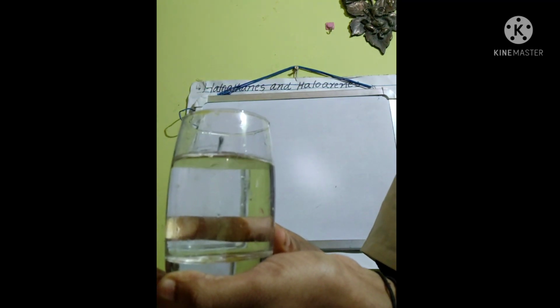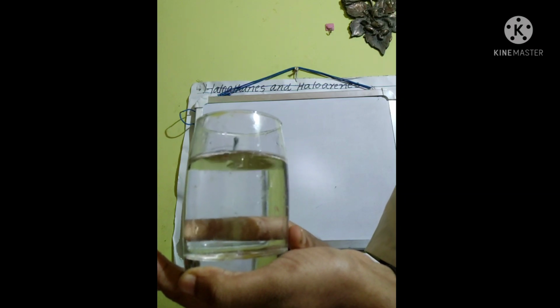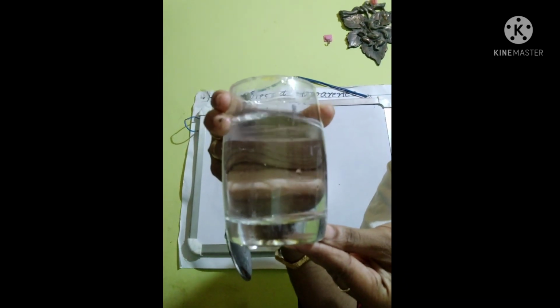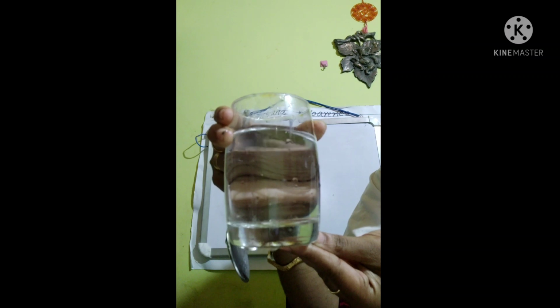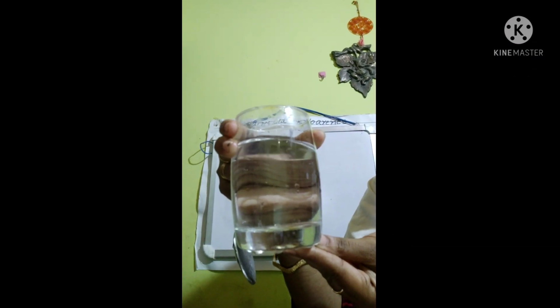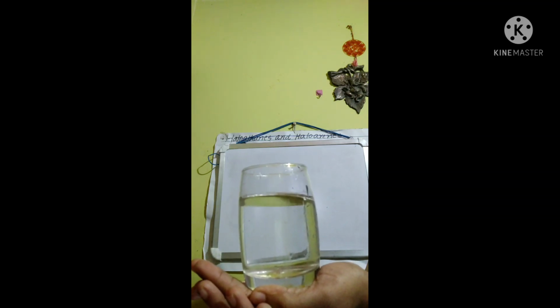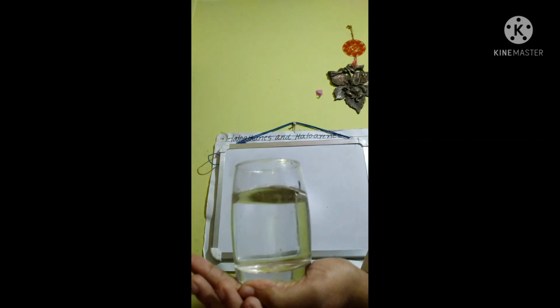Before that, I already marked the water level. Is there any change in the water level? No, there is no change in the water level. And where does the salt disappear? Is it visible to you? The reason for that is the water broke up the salt into tiny particles. That is why we cannot see the particles here. And this shows matter is made up of particles and it is not continuous.